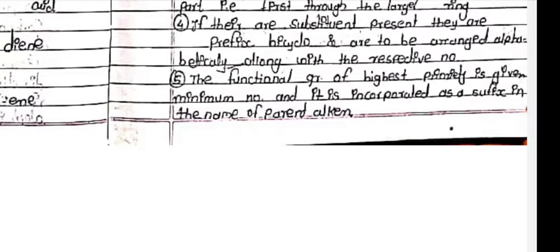If a functional group is also present, the group of the highest priority is given first. That means if two functional groups are present, and one is an alcohol group, while writing the alcohol group we write the suffix -ol.